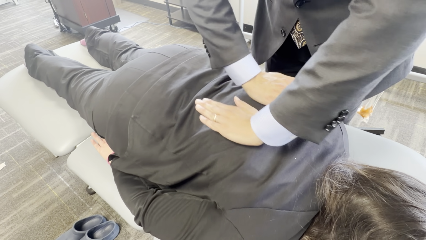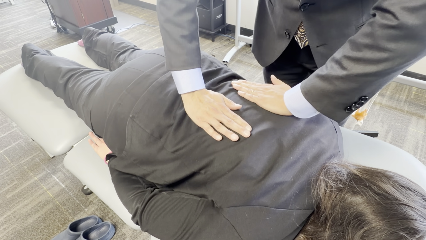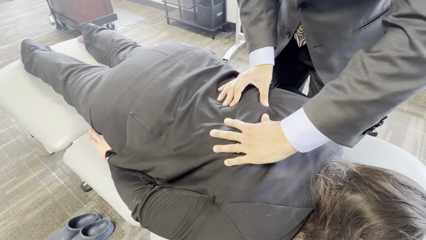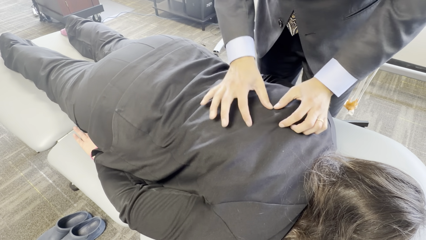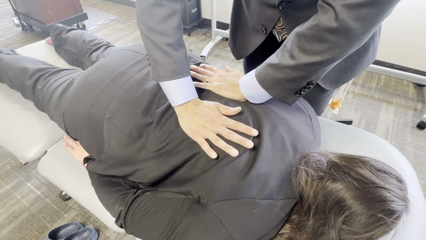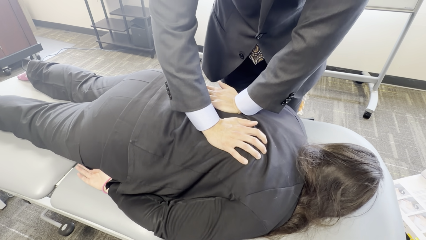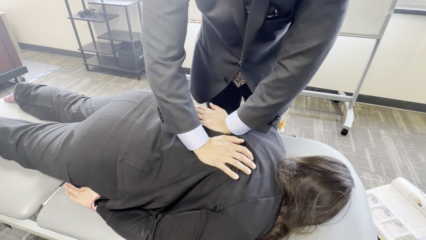Now you can go this way too, or this way. But remember, if we're going this way, we're actually side bending her spine to the left. And if we go this way, we're side bending it to the right. You can even just see in the texture of her clothes, if I shift this way, the fibers of her shirt here, side bend left.